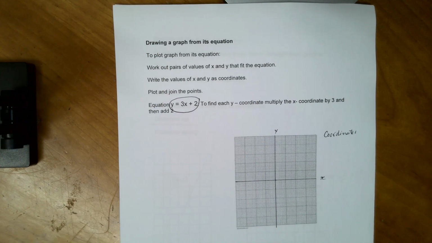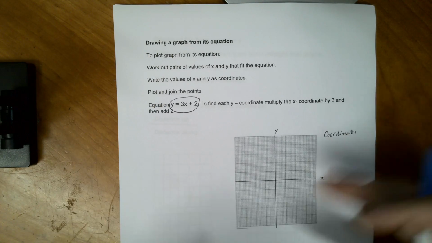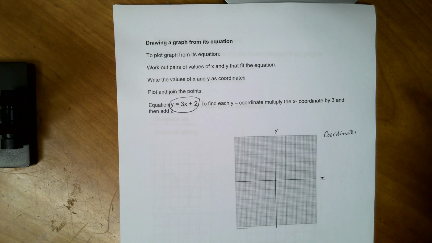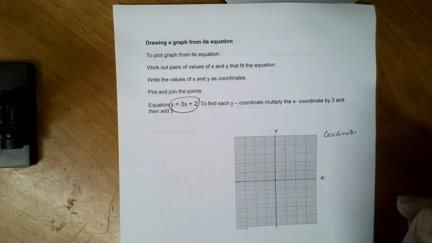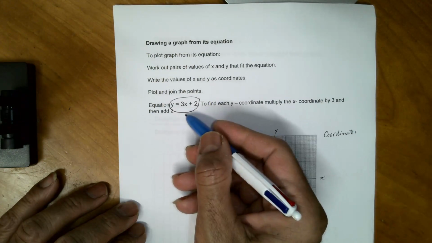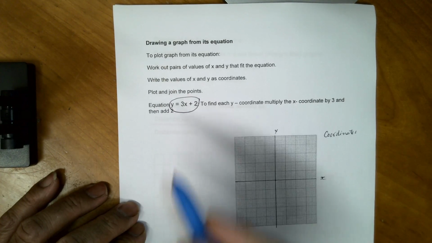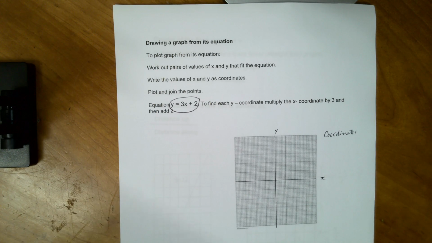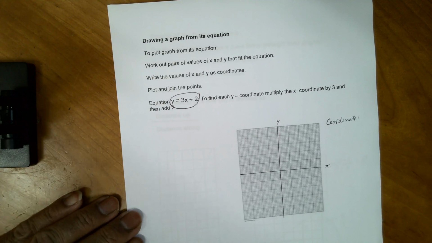Before we start, just an explanation on plotting a graph from its equation. First, work out pairs of values of x and y that fit the equation, which I already explained to you. Then you write the values of x and y as coordinates. And then we will plot and join the points. Great, so let's get this sorted.